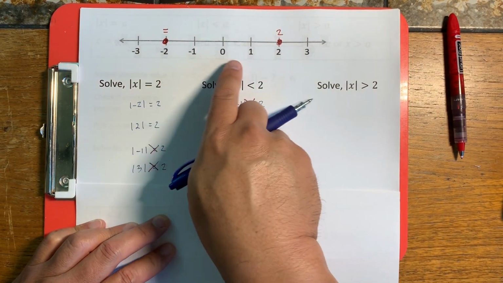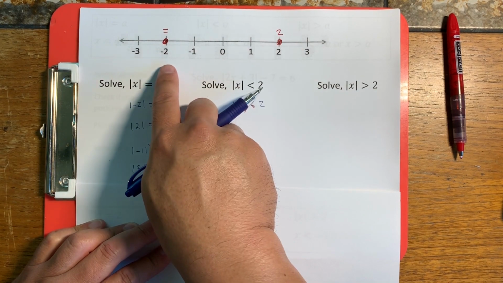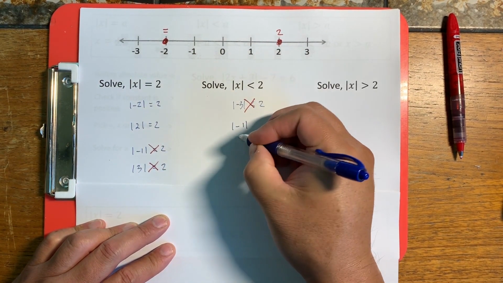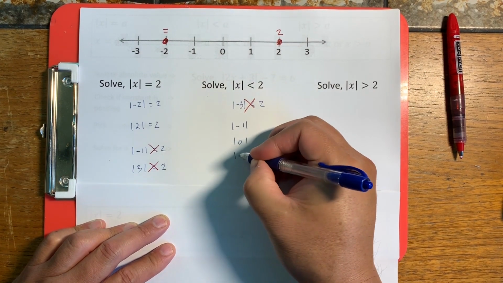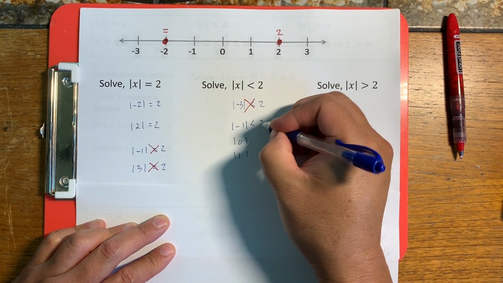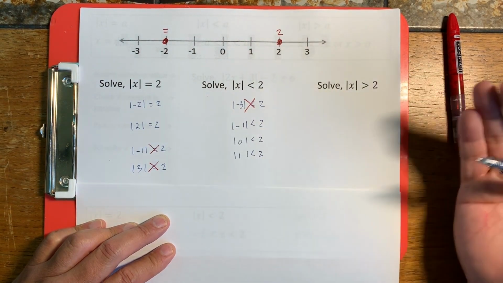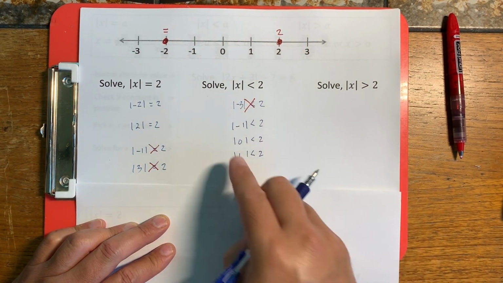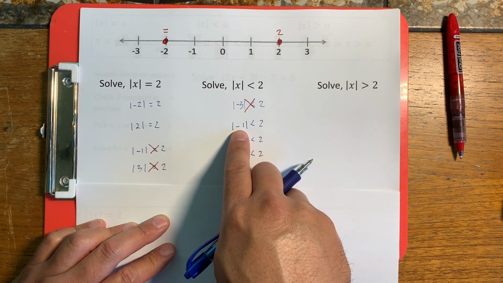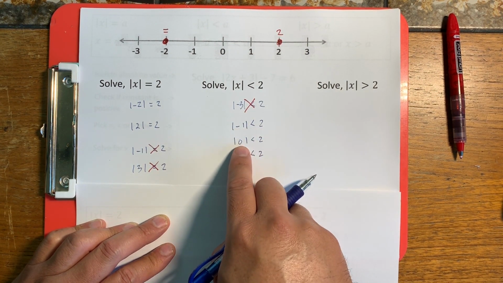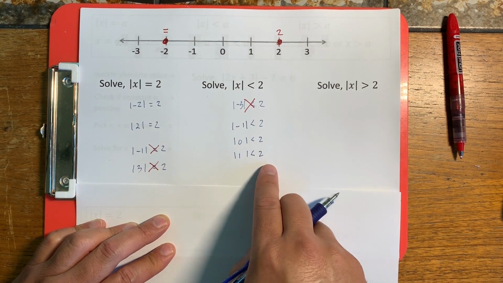But if we put the points that are in between -2 and 2, we can see that if we put -1, if we put 0, if we put 1, all of these would turn into true statements because the absolute value of -1 is 1, and 1 is less than 2, 0 is less than 2, and 1 is less than 2.